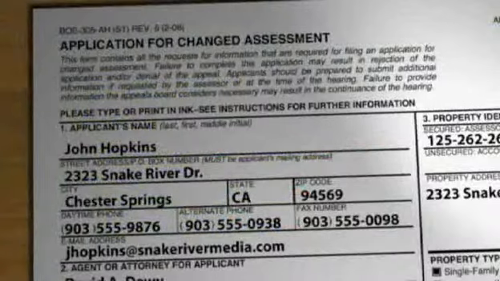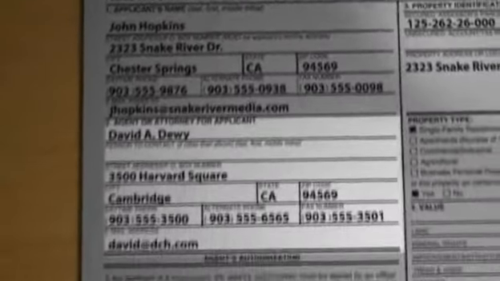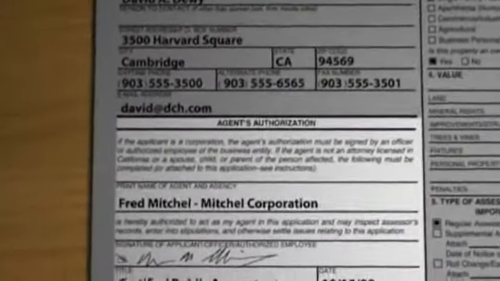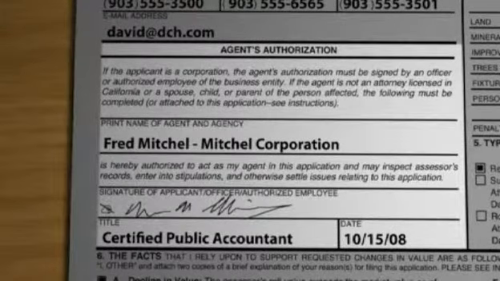Naturally, the clerk of the board will need your name, mailing address, and telephone number in Box 1. However, if you plan to have a tax agent, attorney, or relative represent you, you should also include their information in Box 2. If your agent is not a licensed California attorney, you must sign the agent's authorization under Box 2, in addition to the signature required at the end of the form.